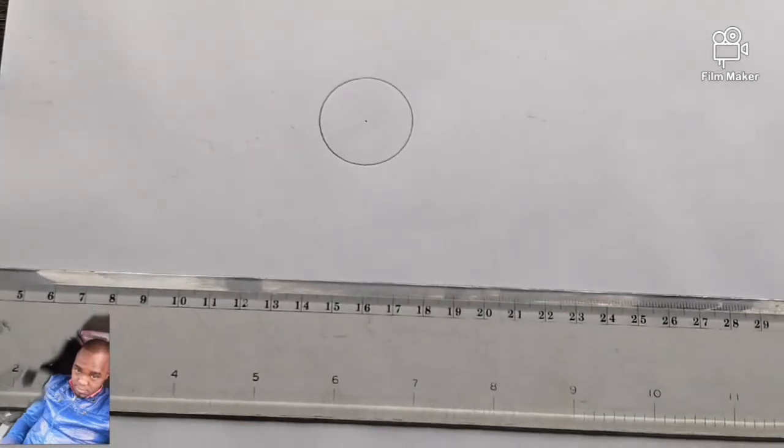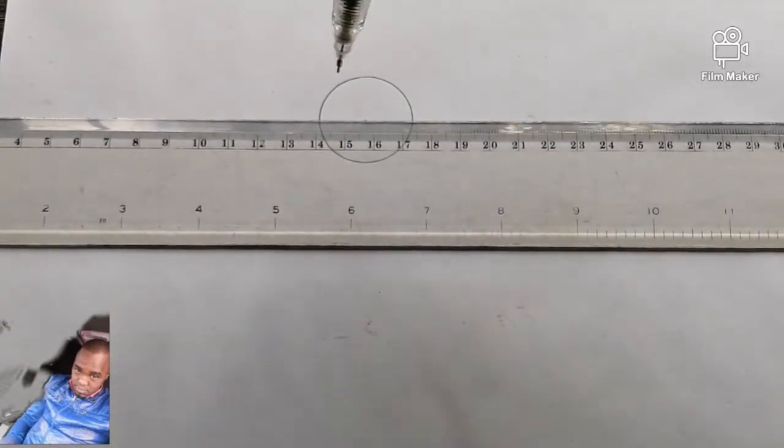After you've drawn that one dark, you can put your horizontal center line.